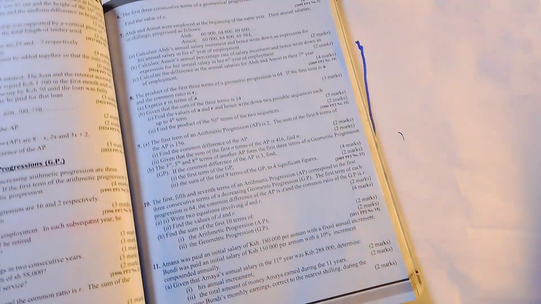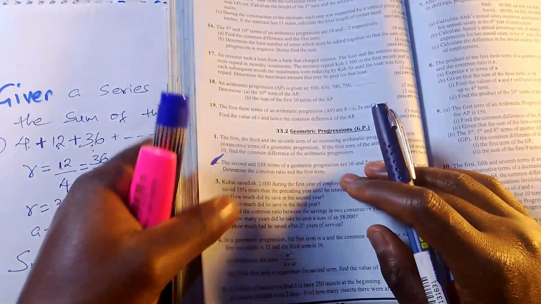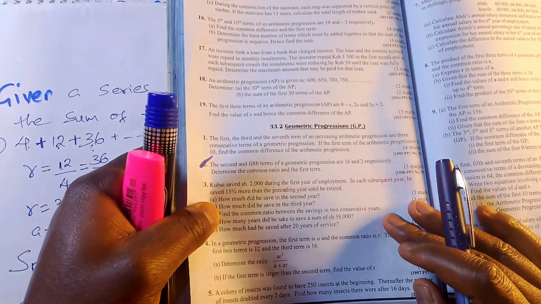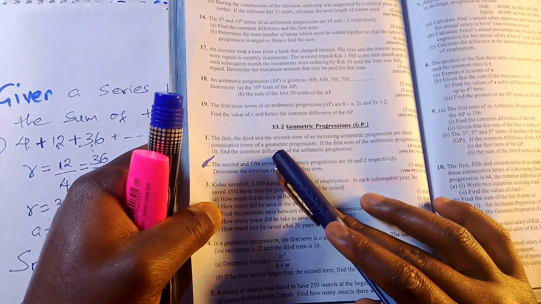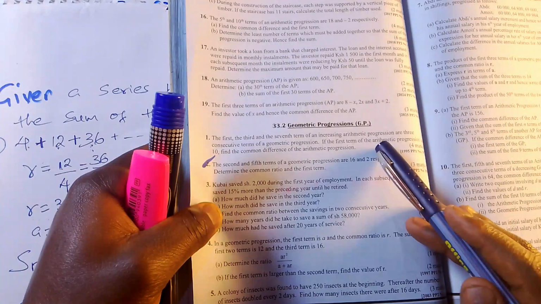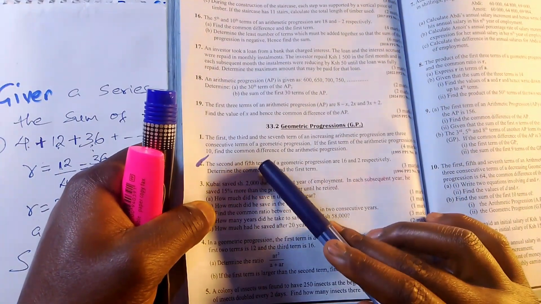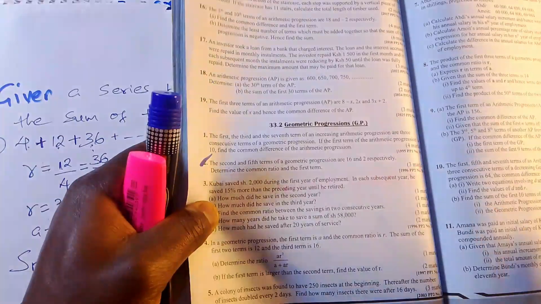The two of them have been combined in one concept. If the first term of the arithmetic progression is 10, find the common difference of the arithmetic progression.